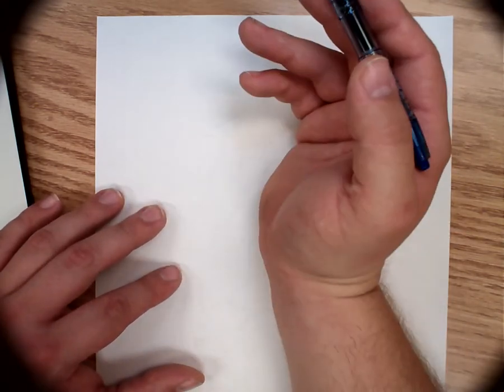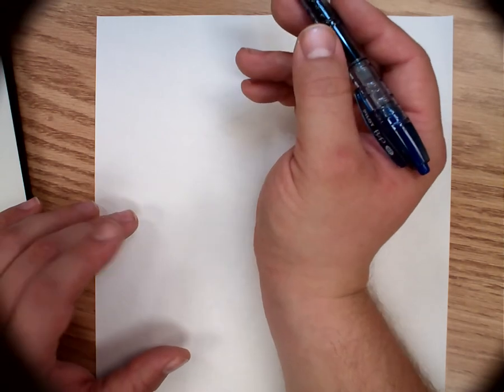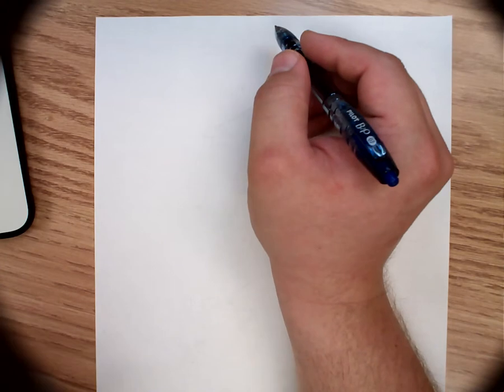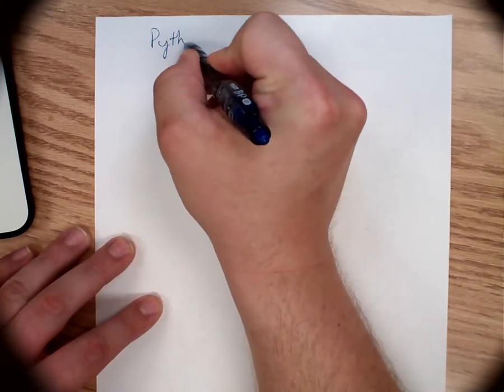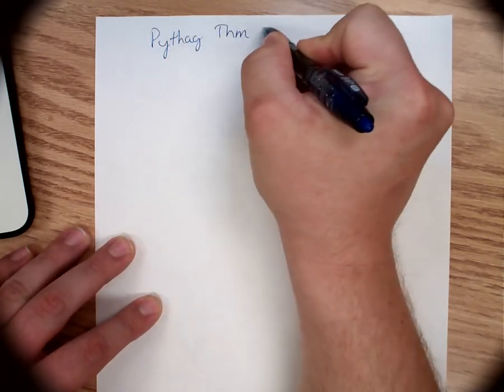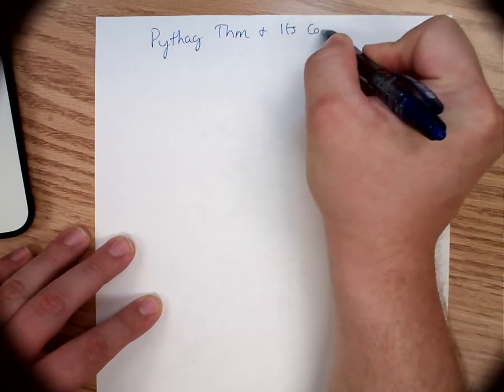Now when you're dealing with the Pythagorean theorem and its converse, we're classifying triangles by their side lengths. Unless someone erases it, you'll have the triangle types on the back board behind my desk, which is stuff you've learned in 4th and 5th grade maybe, so it's really something you should know. All right, let's say Pythagorean theorem and its converse.